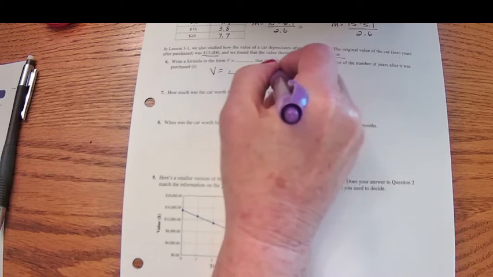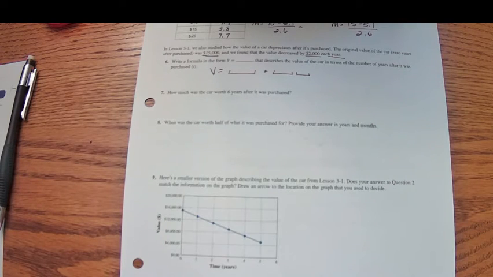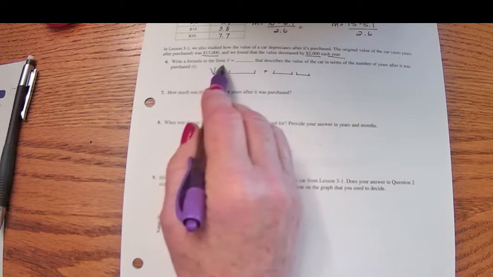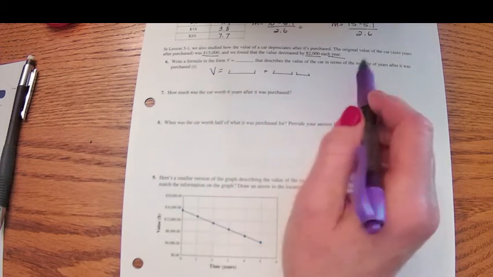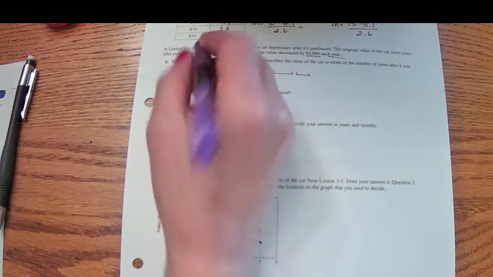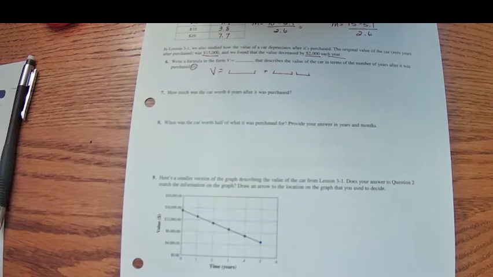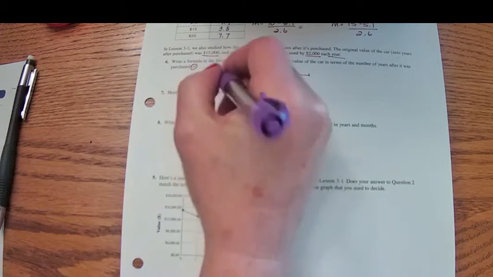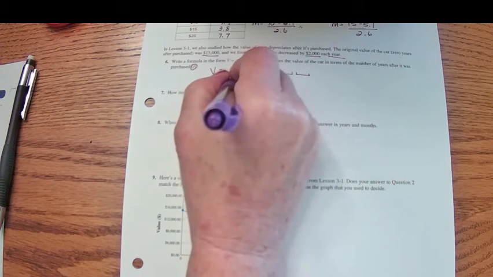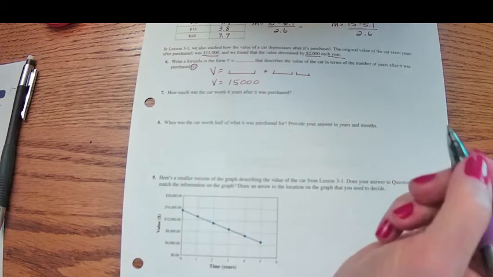plus the slope times a variable that represents, in this case, number of years. So here they say to write a formula V equals that describes the value of the car in terms of number of years after it was purchased. And they tell us to use the variable t to stand for the time. So what was the initial value of the car? When we bought it, it was worth $15,000.